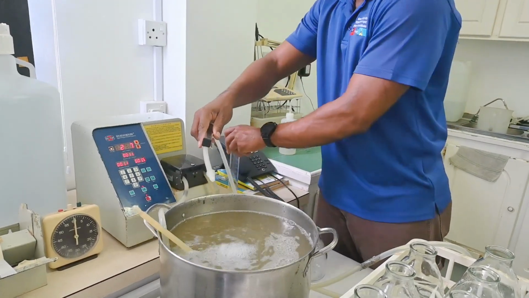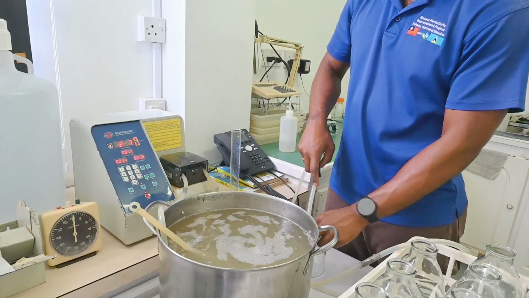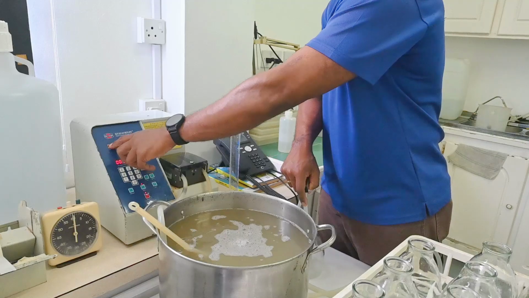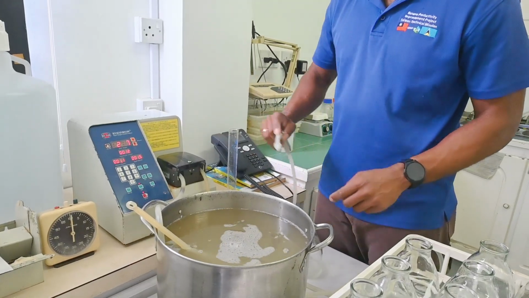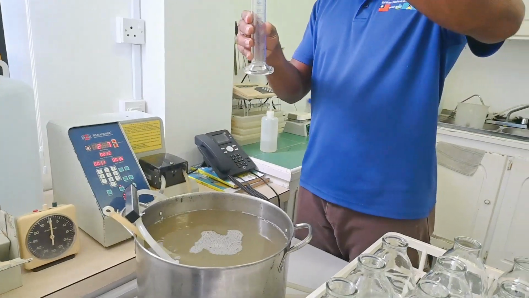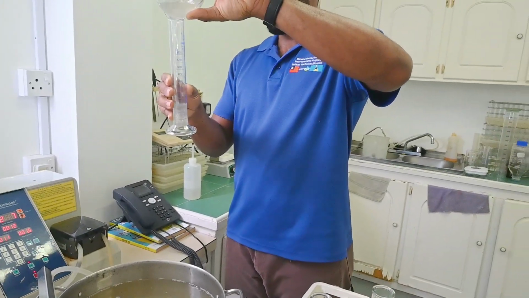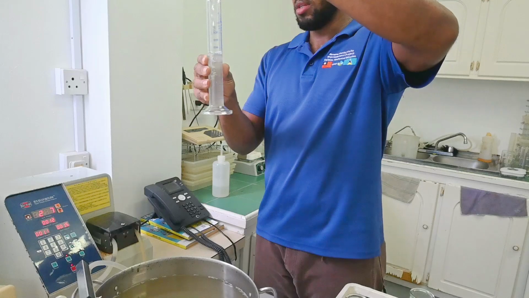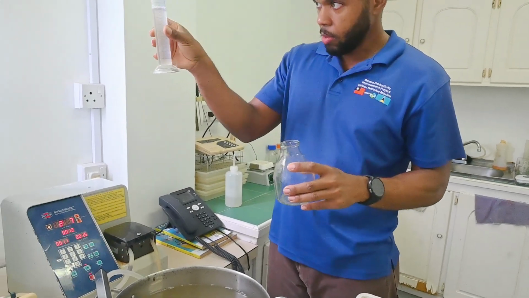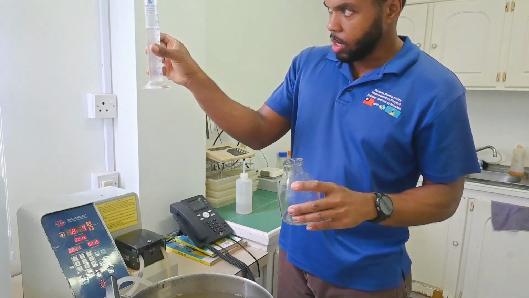And then you run another trial to see. So you always have to check the accuracy of the calibration. Now it's closer to the 80.